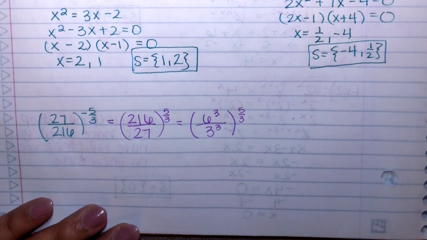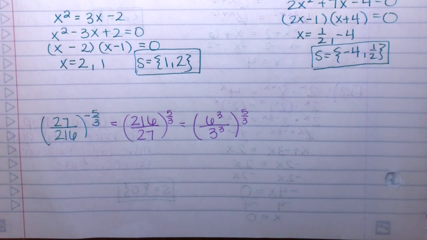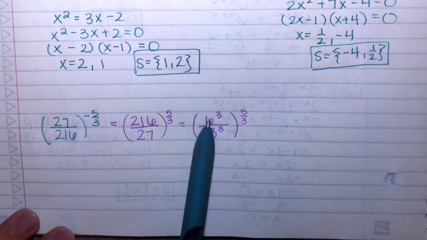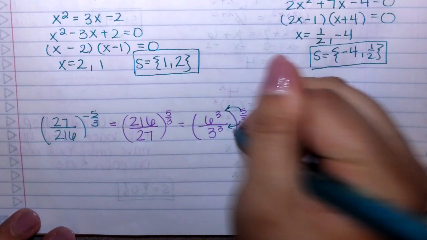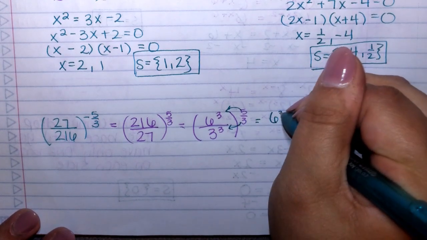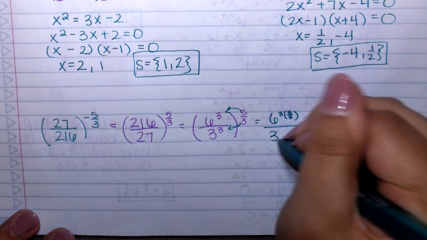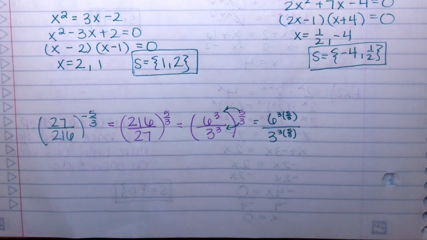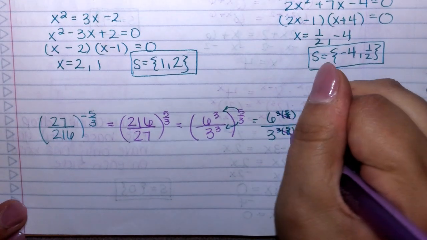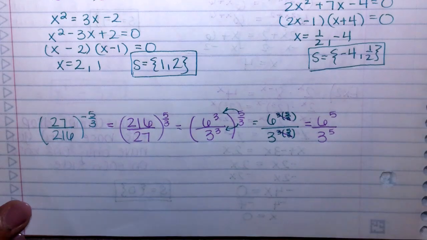Now what? Subtract? Distribute. Okay, why can we not subtract them? Do they have the same base? No. So we are going to distribute this to each of them, which gives me 6 to the 5/3 over 3 to the 5/3. It does what? The 3's cancel. So 6 to the 5th over 3 to the 5th.